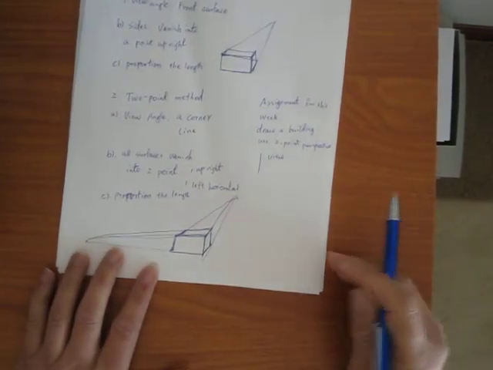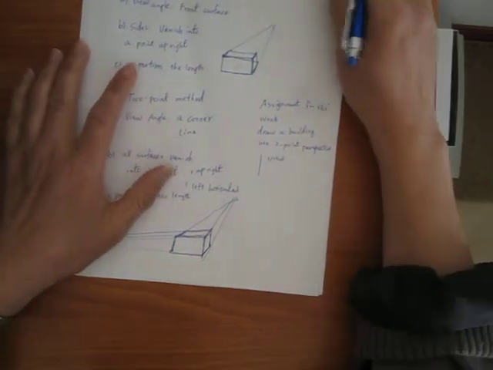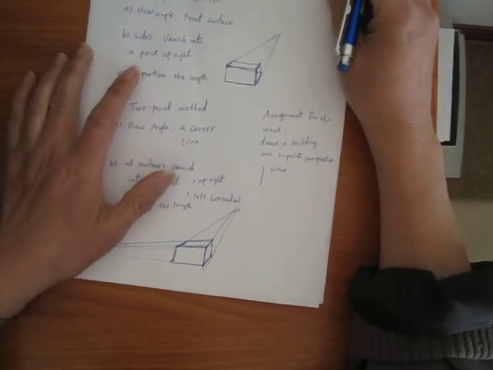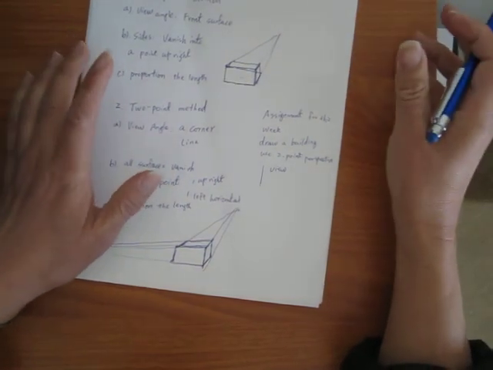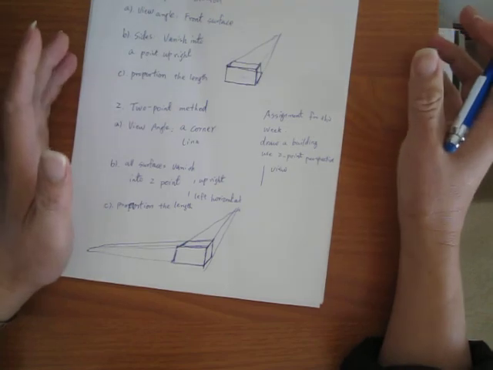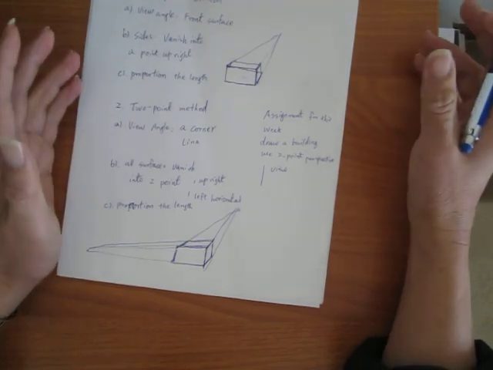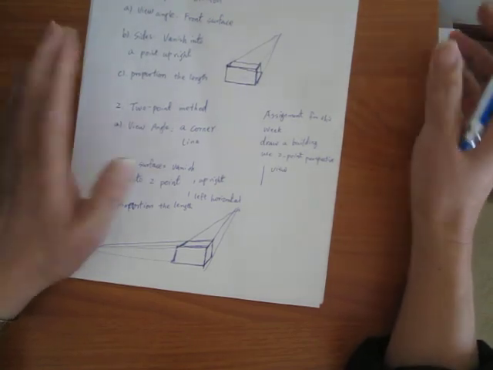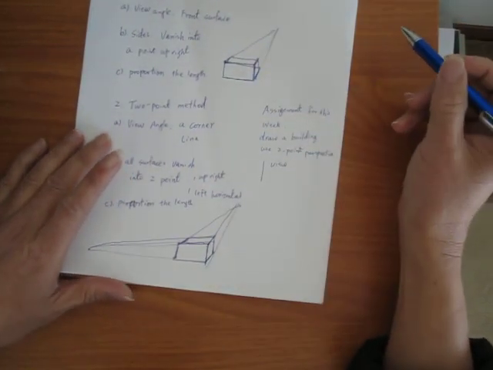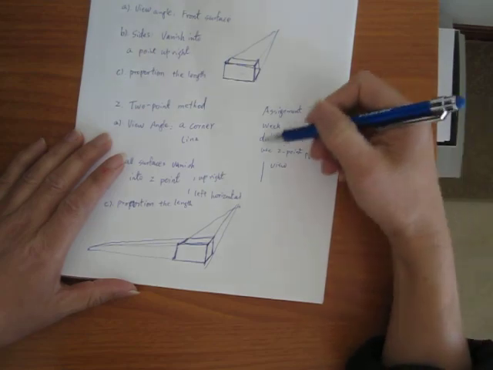Take your time. Normally, when I was in college, drawing a building was probably a 2 day assignment. We had to stay outside for 2 days. So don't finish in 5 minutes. Take your time and try to draw it. Okay. So that's going to be the assignment.